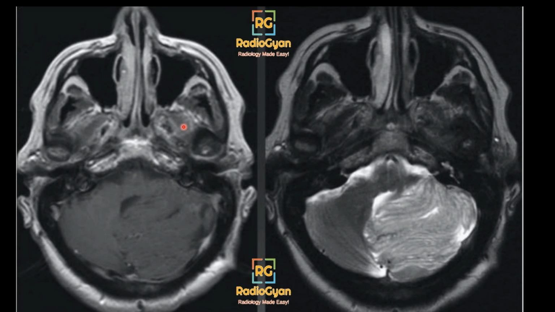Moving on to the next case. So this was a young female who had this abnormality for a long time. I think it was more than 15 years that she had this lesion. So this is an axial T1 weighted image, and this is an axial T2 weighted image.